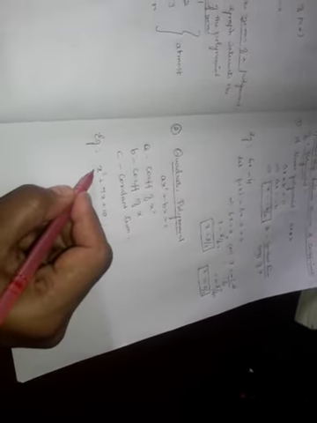That is, let us factorize this using splitting the middle term. How can we split? First we need to multiply the coefficient of x square with the constant term. So what will we get? 10.